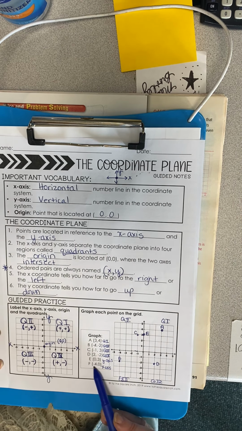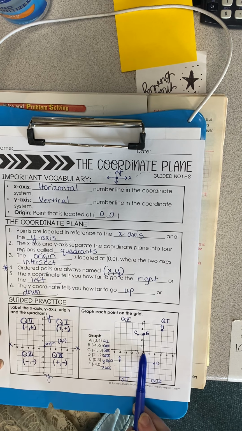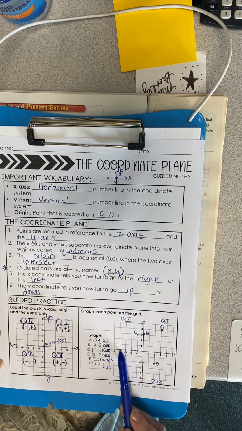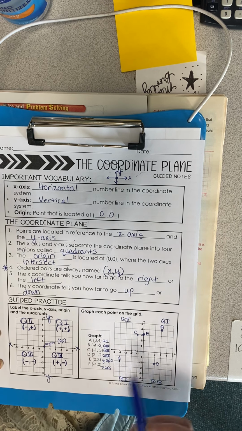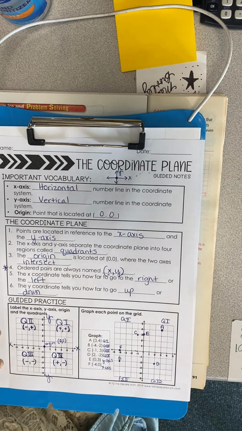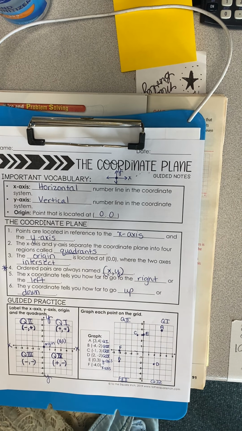And the last one is negative 4, 0. So we start here at the origin. We go over negative 4 first because it's x. And then for y, we go 0. So we don't go up or down. So we're going to put a point right here and label that F. Hey, we're finished. Any questions?